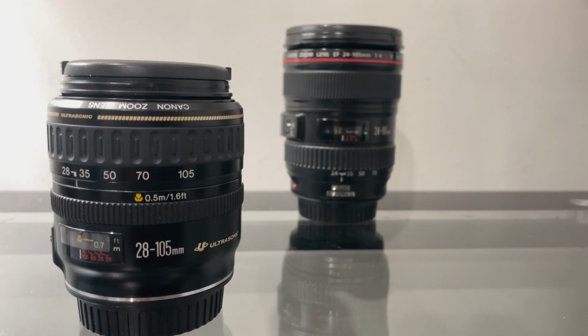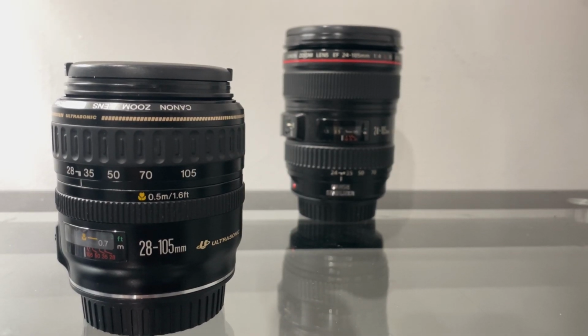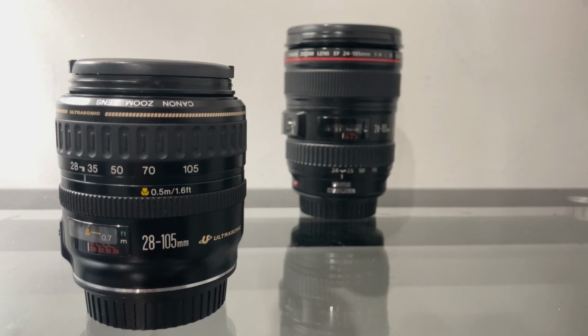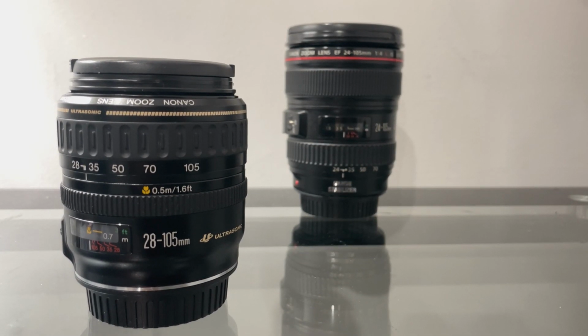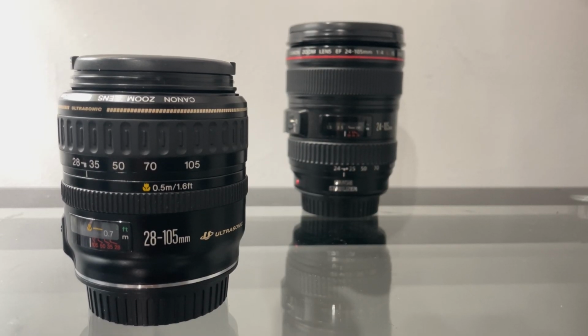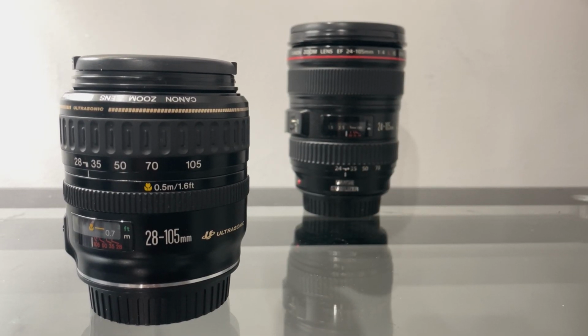Let's play with a lens from 1992. This lens in the foreground is the EF28-105, and I'm going to call it a budget L lens. As you can see in the background, we have the EF24-105 f4L USM.